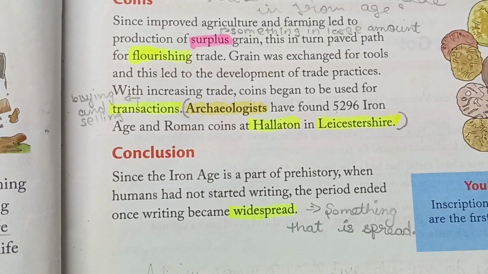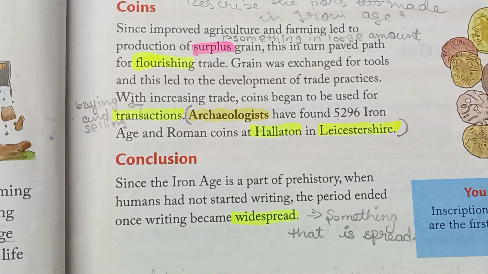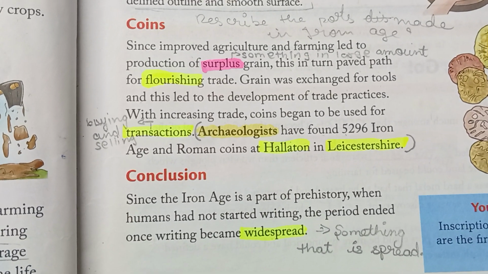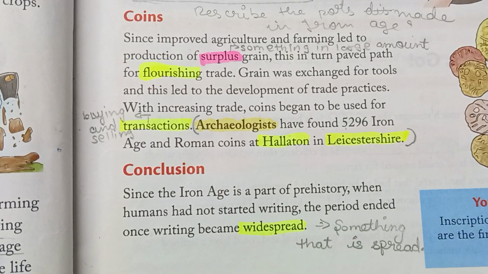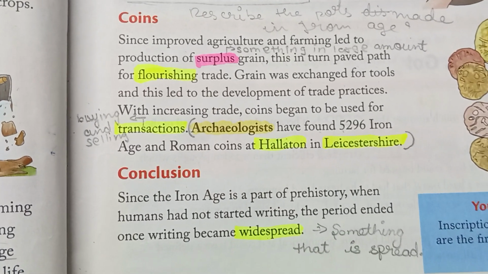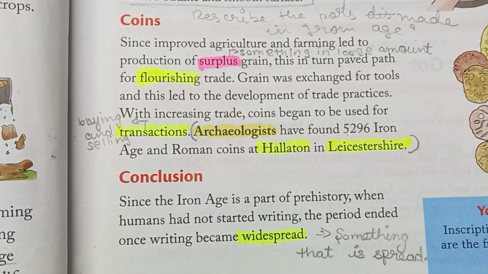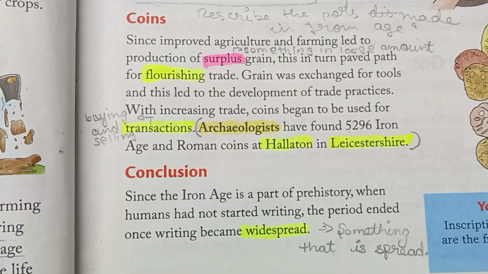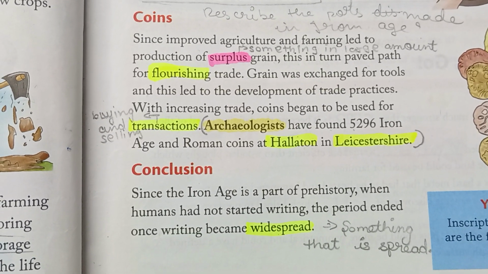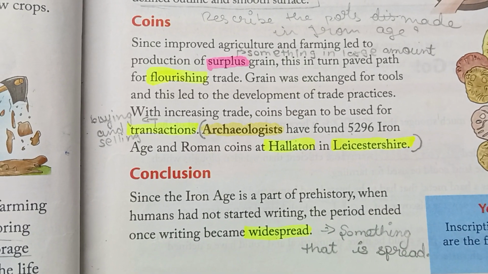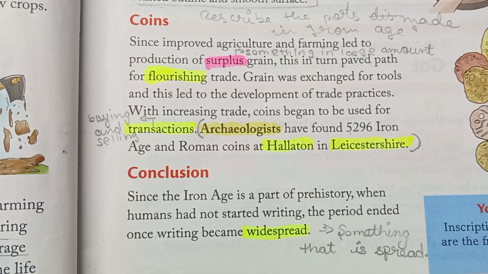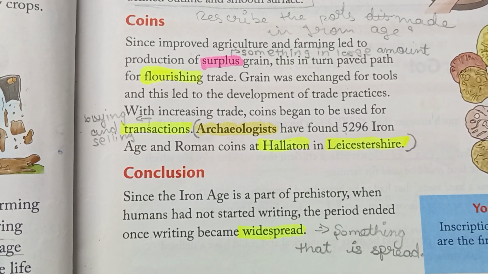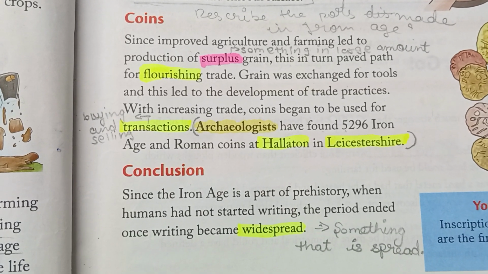With increasing trade, coins began to be used for transactions. Now, how would they pay? They did not just follow the barter system. They also gave coins and bought tools and other things. Because trade flourished at great speed, coins began to be used for transactions. Transactions means buying and selling. So people used coins to buy and sell all those things that they developed. Archaeologists have found, who are the archaeologists?